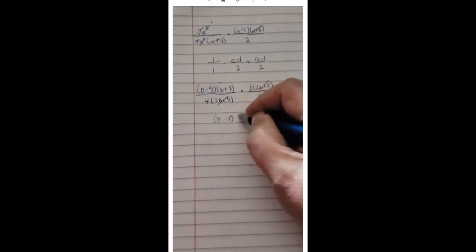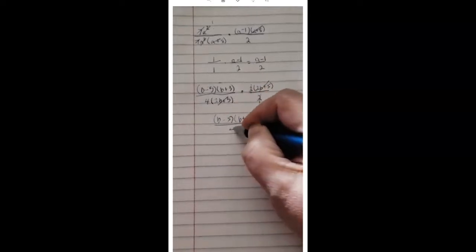All right, and let's see if there's anything we can cross off. The b minus 5s, no. The b plus 3, no. The 2, yeah, that one's gone. The 2b plus 5, yep, that one's gone. So I'm left with just b minus 5 times b plus 3 over 4. Last one to look at, number 22.